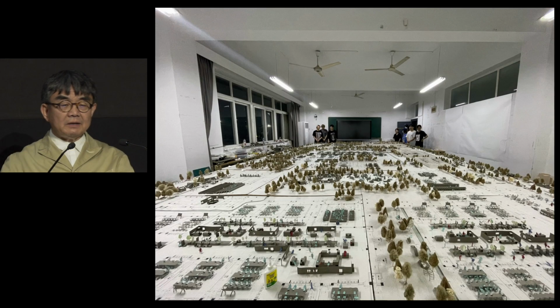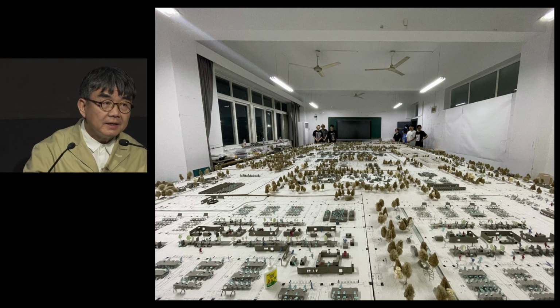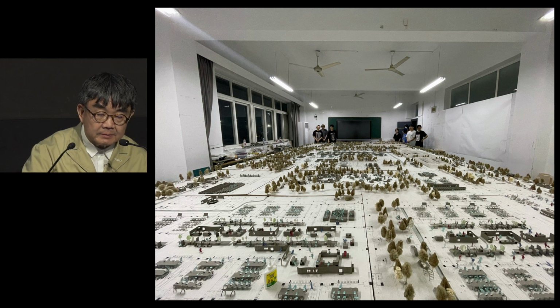And every student will take an architecture course. And in one semester, what they learn is to design a way to live and study on our campus. So they make a huge model to really imagine how they would like to take advantage of our spaces.